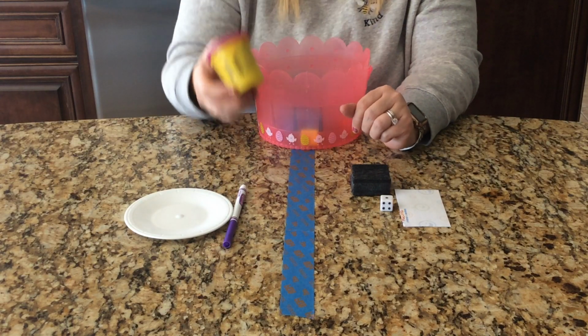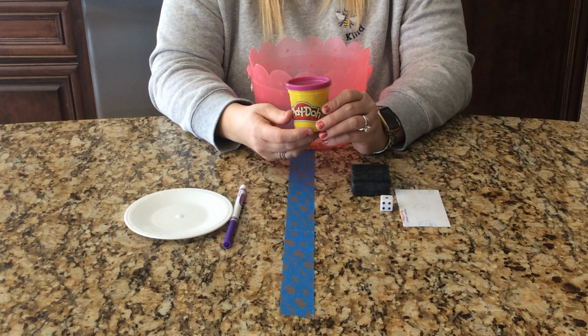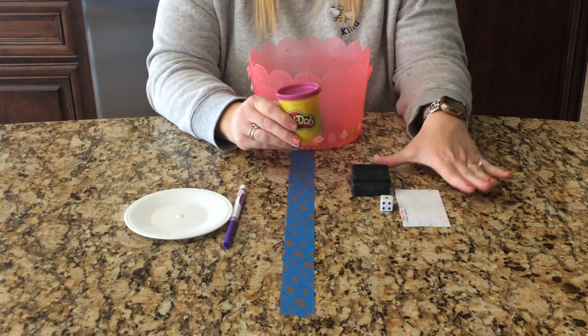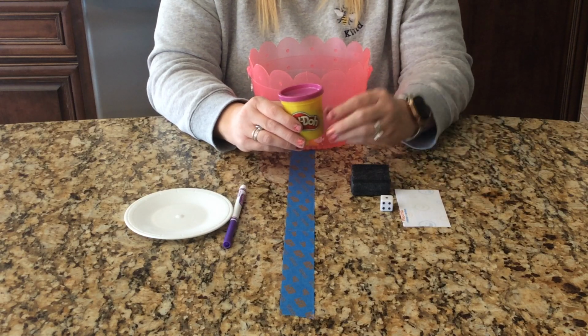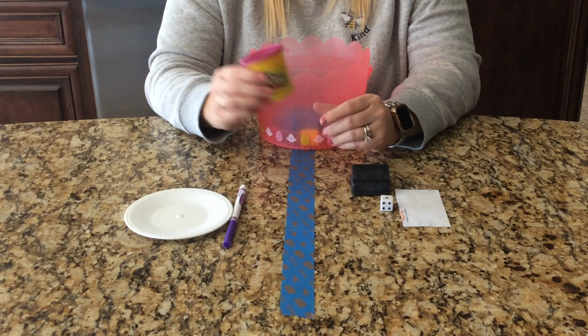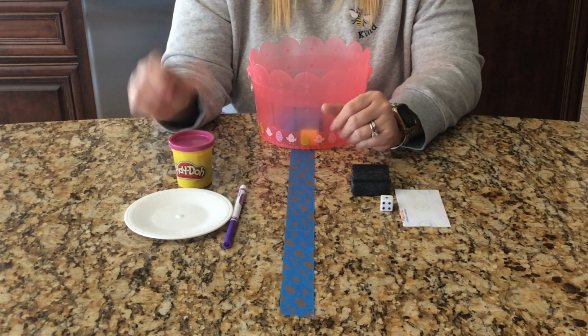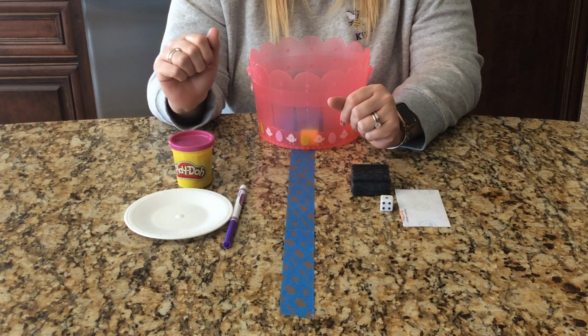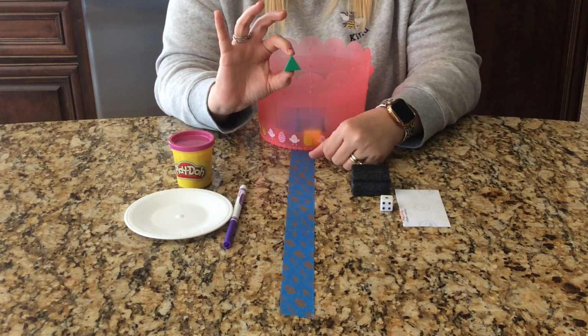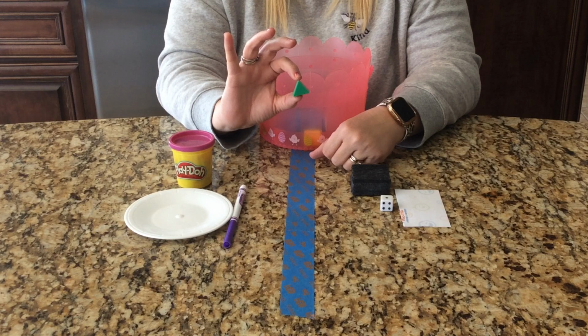Next, I have a jar of Play-Doh. What side do you think this will go on? Like a square or rectangle or other? It's going to go on other. This is a cylinder.